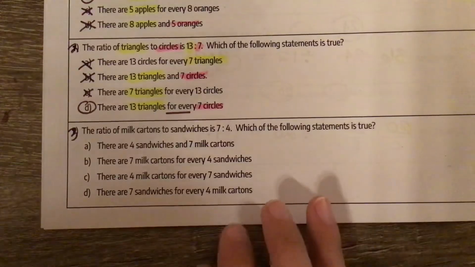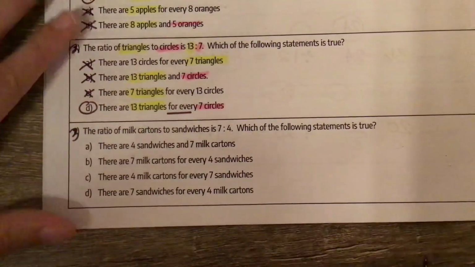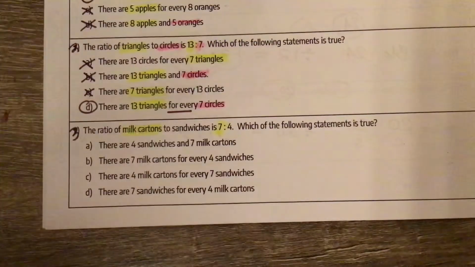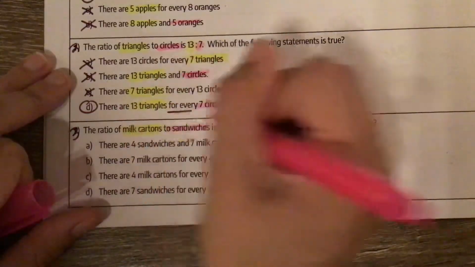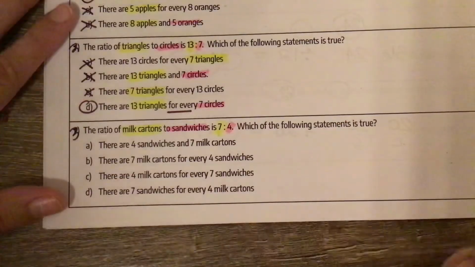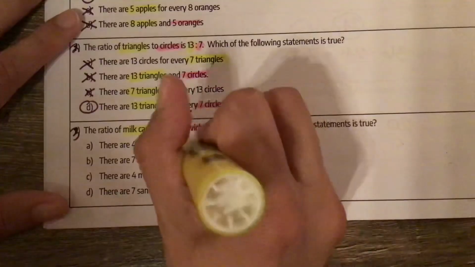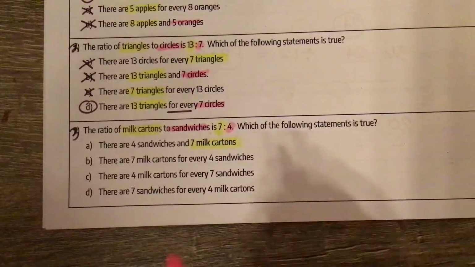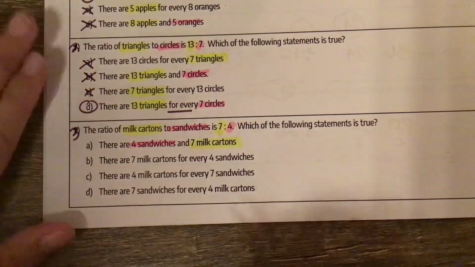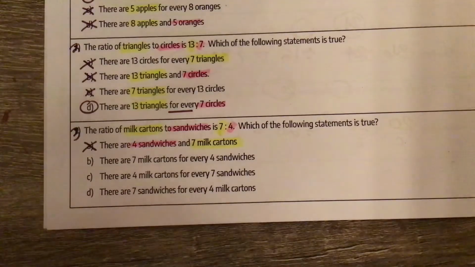And last one, the ratio of milk cartons to sandwiches is 7:4. Which of the following statements is true? So we need milk cartons first, which will match with 7. We need sandwiches second, which will match with 4. So 7 has to be with milk cartons. Let's look at the first one. There are 7 milk cartons. Okay, that's true. And there's 4 sandwiches. That's true. But we don't see the word for every. It just says exactly. So that's not a true statement.